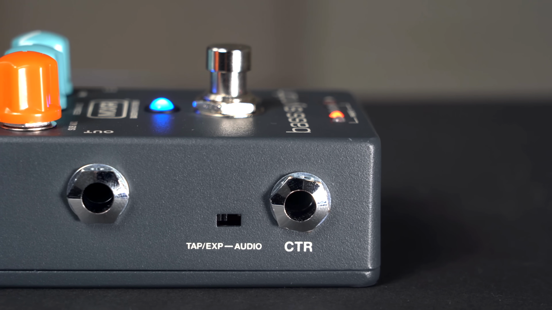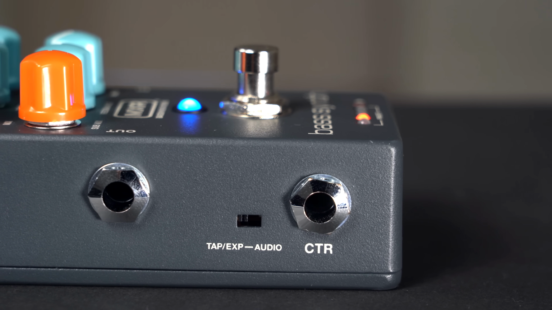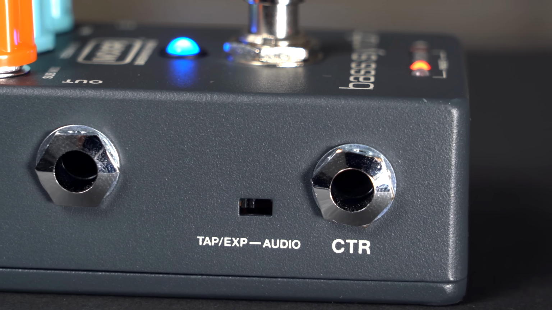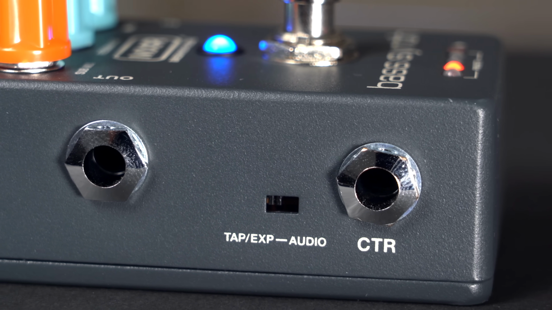And then there's the control output. You can either use it to connect a Footswitch or an expression pedal, or you set this little switch here to audio, then it becomes your second output to produce a stereo signal.